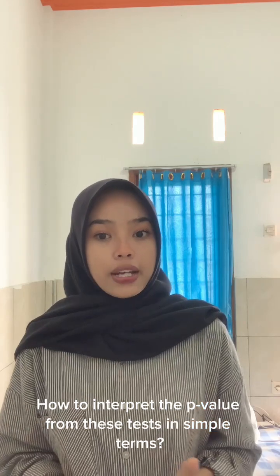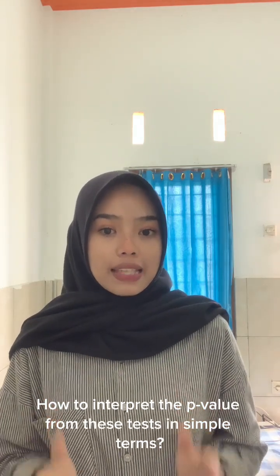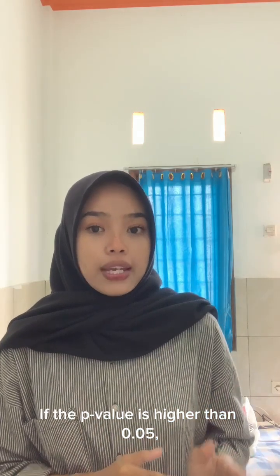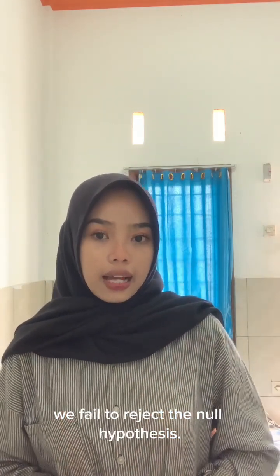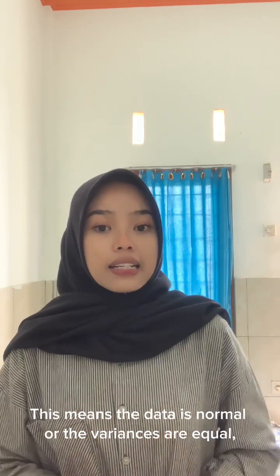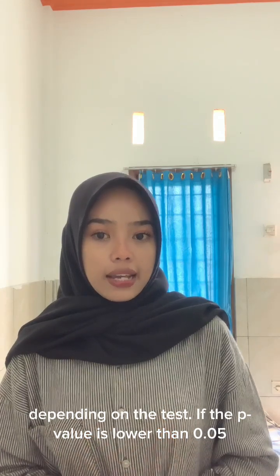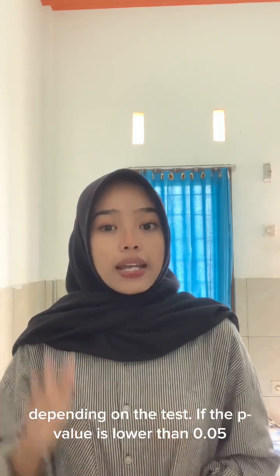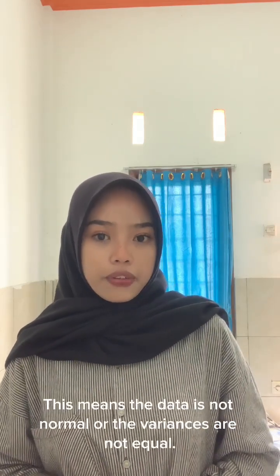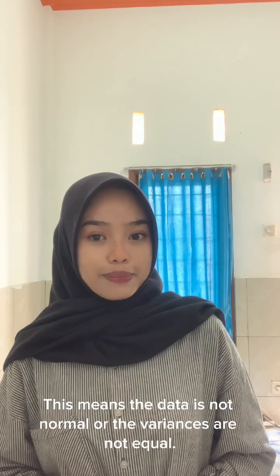Next, let's move to the third one: how to interpret the p-value from these tests in simple terms. If the p-value is higher than 0.05, we fail to reject the null hypothesis. This means the data is normal or the variances are equal, depending on the test. If the p-value is lower than 0.05, we reject the null hypothesis. This means the data is not normal, or the variances are not equal.